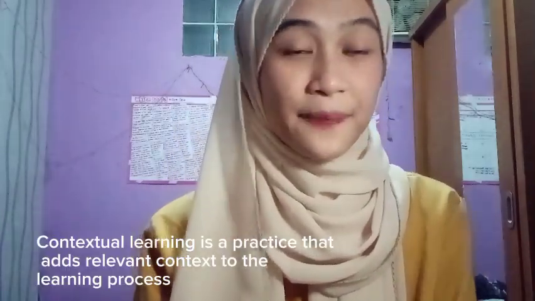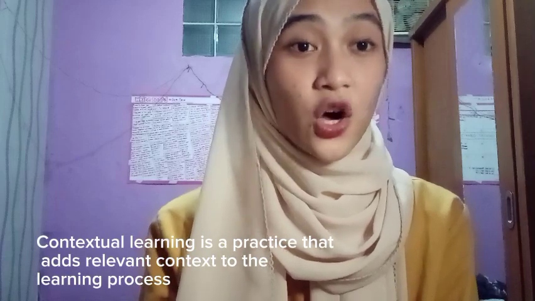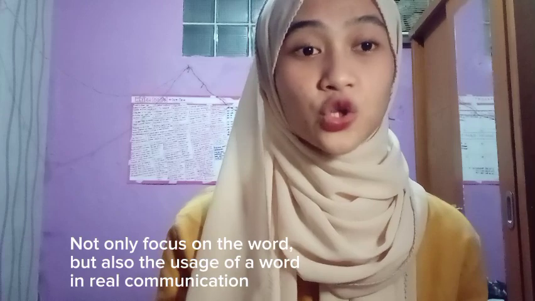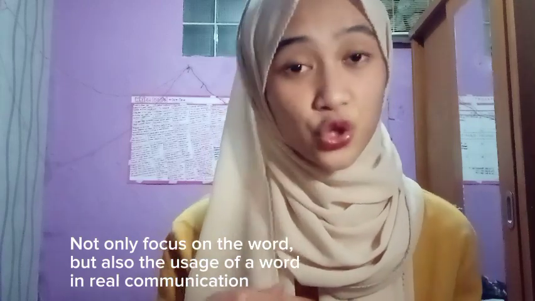The next principle is contextual learning. Contextual learning is a practice that adds relevant context to the learning process. It helps to relate the information to real-life situations and daily activities. In the activity, the teachers do not focus only on the word but also show the students how to use the word in a sentence. Why is it important?